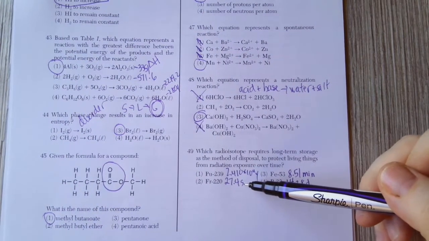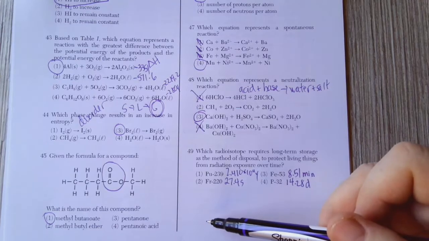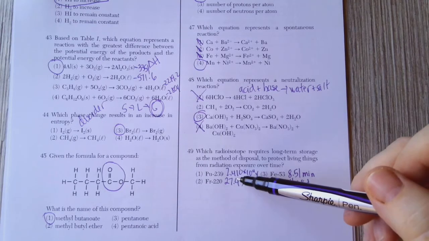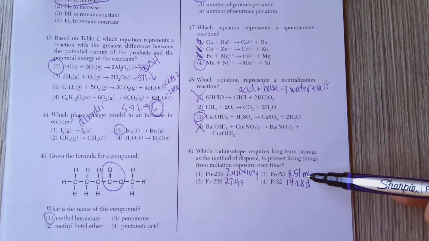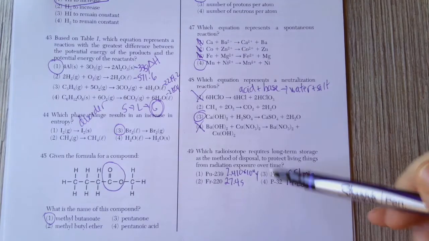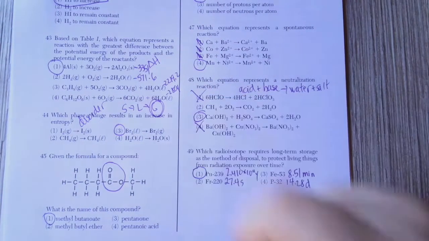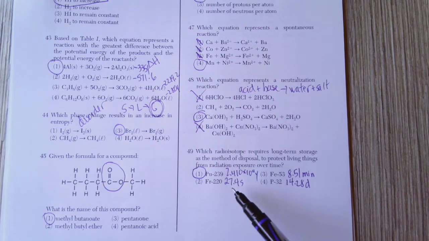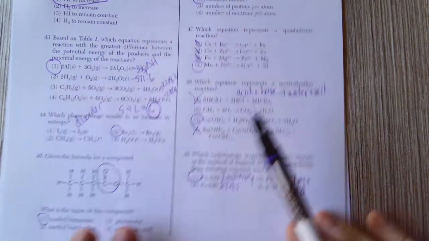Well, this decays so quickly in seconds, right? So it's 100, then it's 50 in 27.4 seconds. This one only takes minutes. This one takes days. So this one is going to require a long-term storage solution because the half-life is so long.